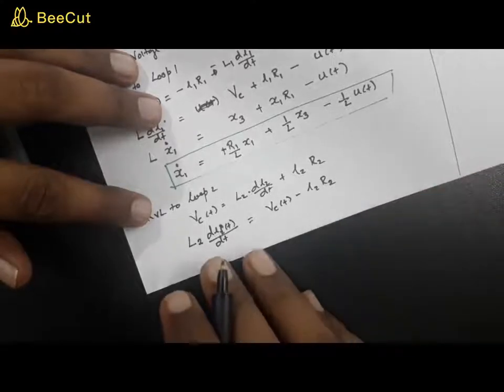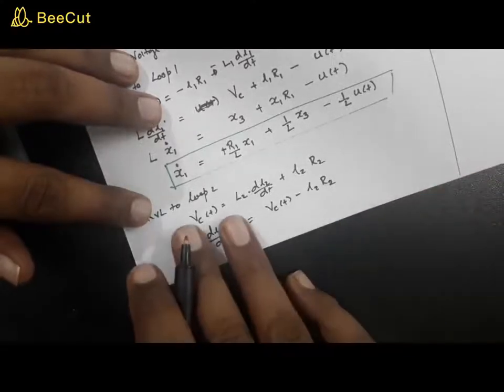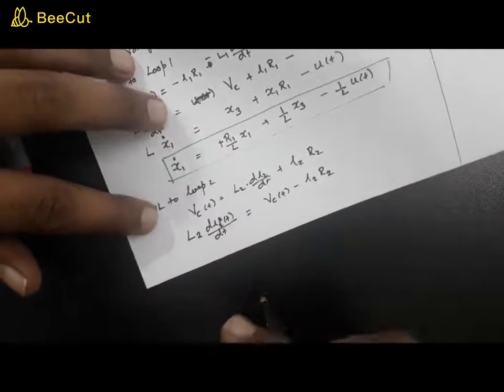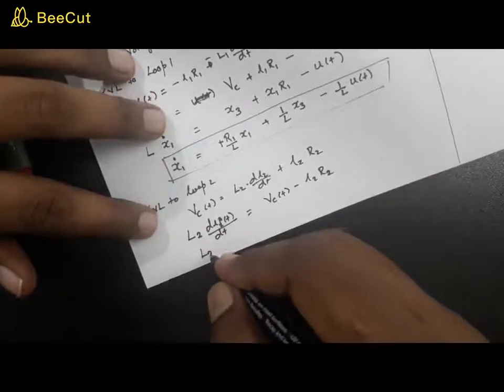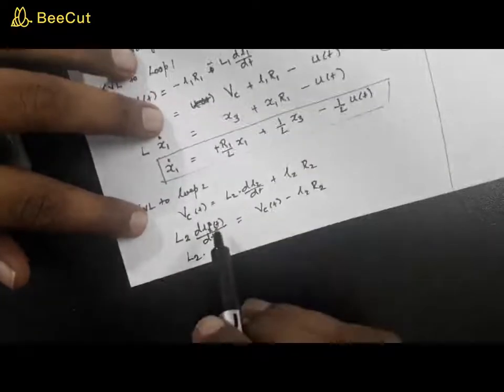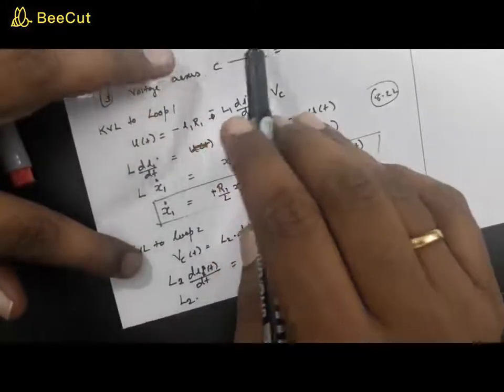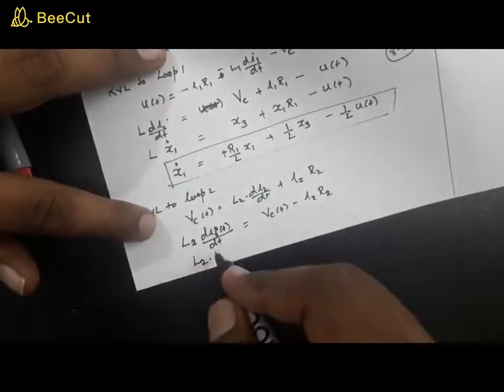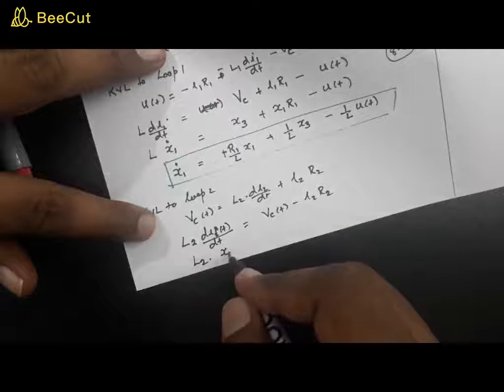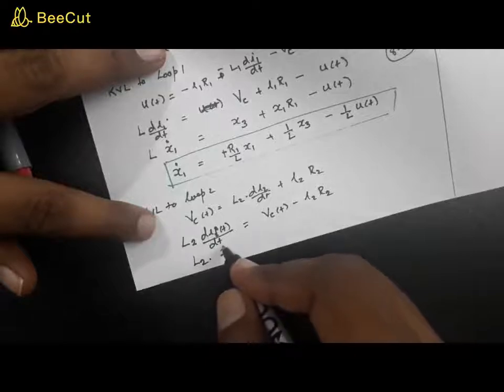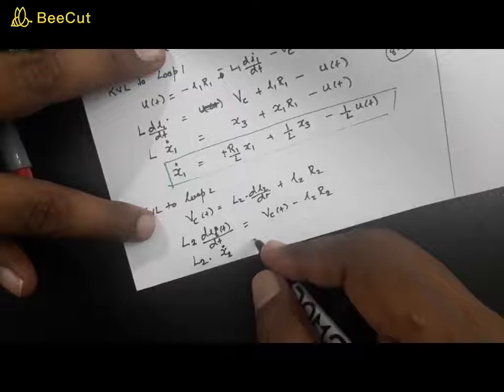We know that I2 is assigned to be x2, so the derivative will be L2 into x2 dot.